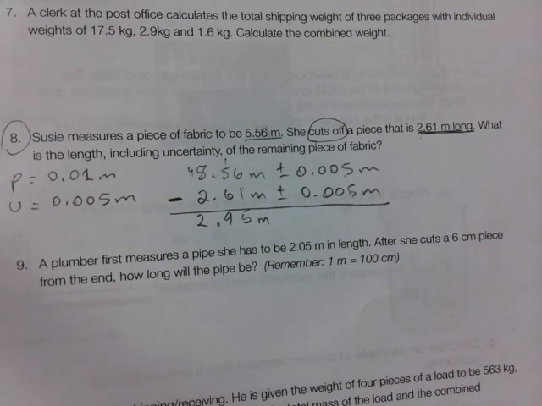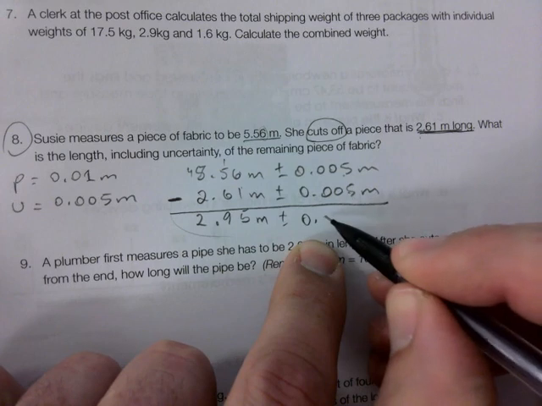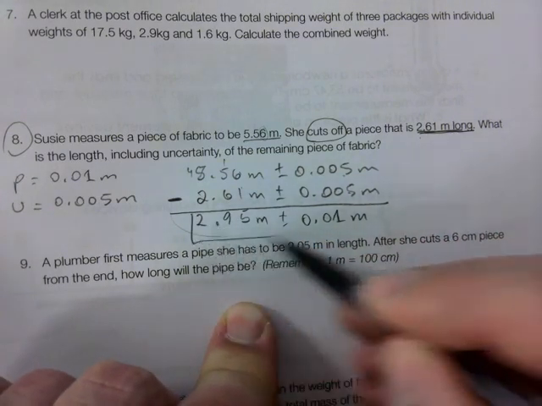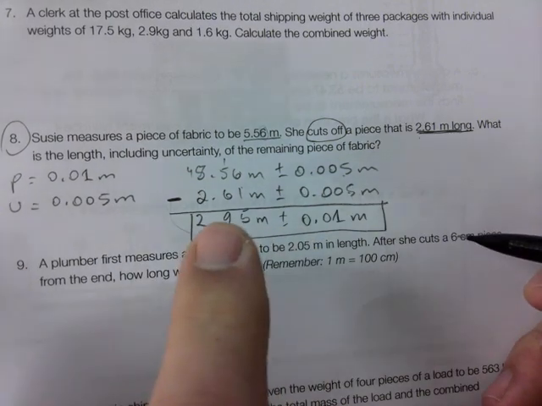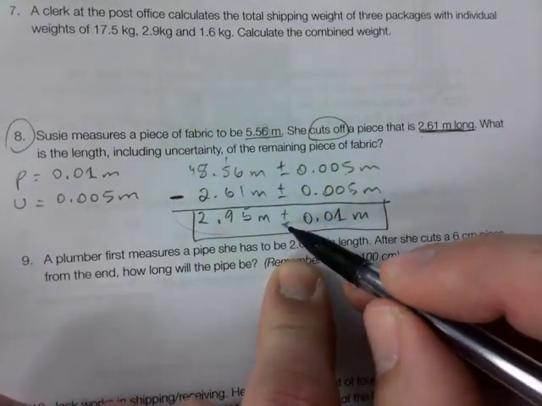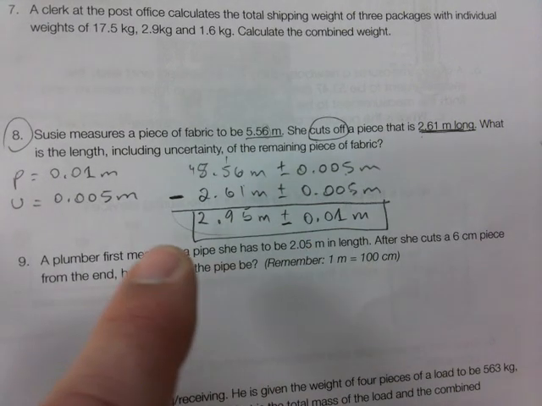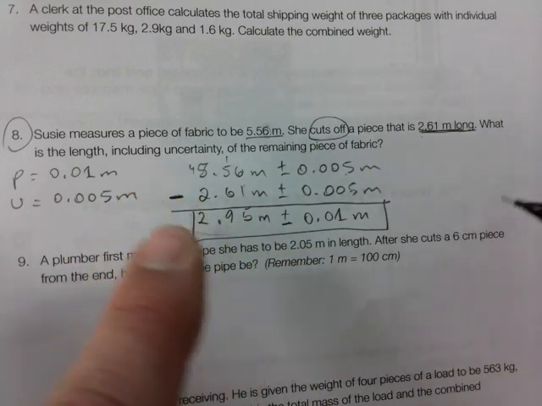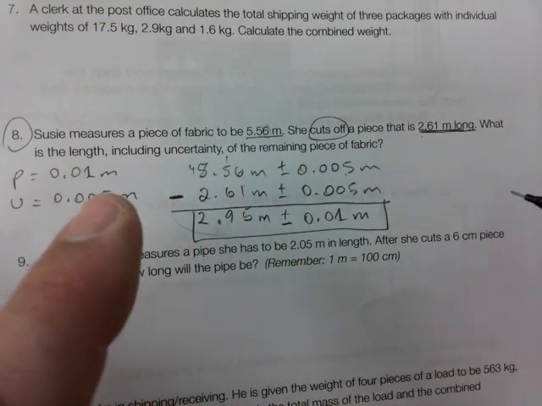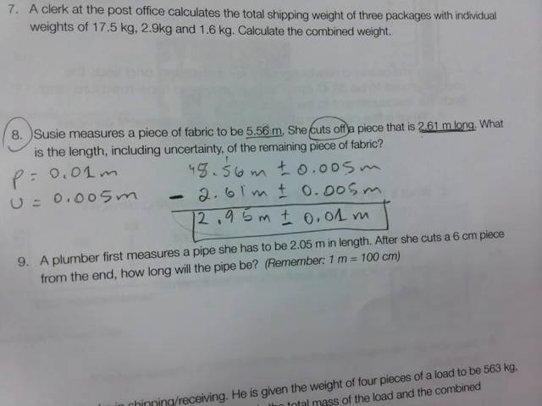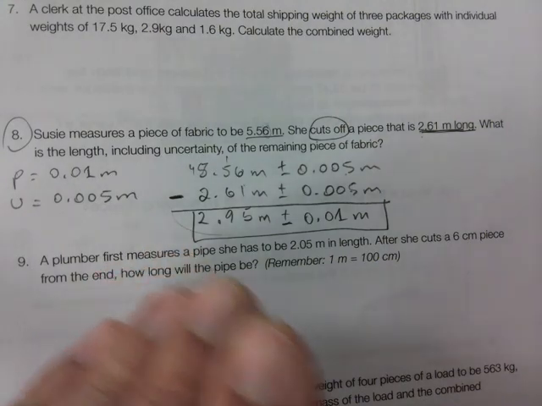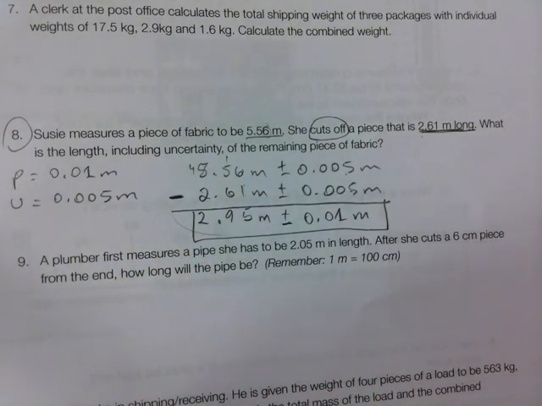But what happens to the uncertainty? What do I do with the uncertainty every time? I add. Even though I subtracted the measurements because I'm cutting it off, you add. Okay, so this will be plus 0.01 of a meter, and there we go. So this is the length of the piece with the uncertainty remaining. And the reason is when you're combining different measurements, different items, their uncertainties keep on adding up, right? Because you could be cutting off longer or shorter every time by a little bit, so that messes with the total. So you keep combining that. Okay.